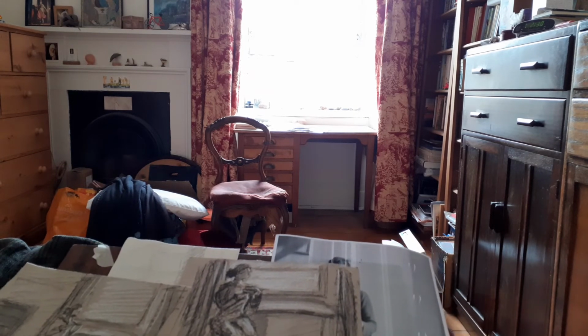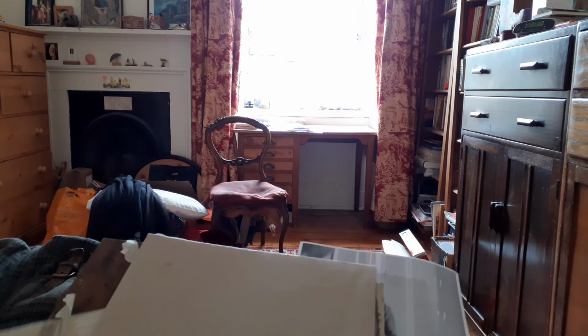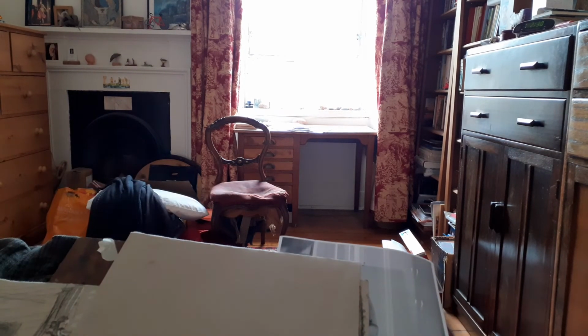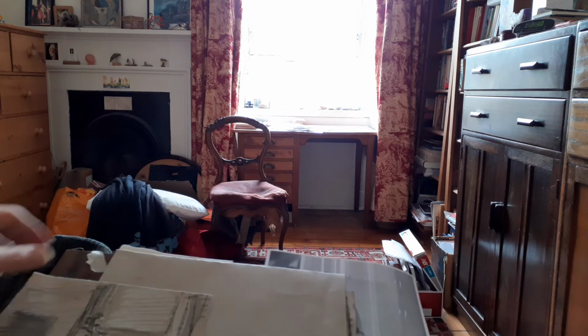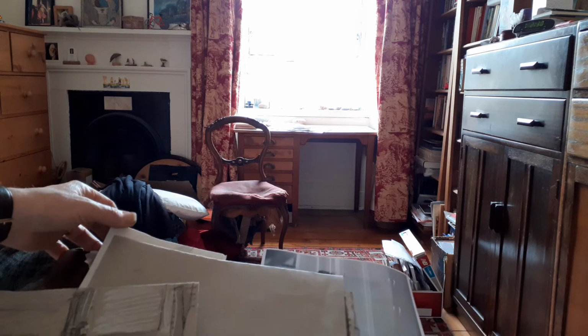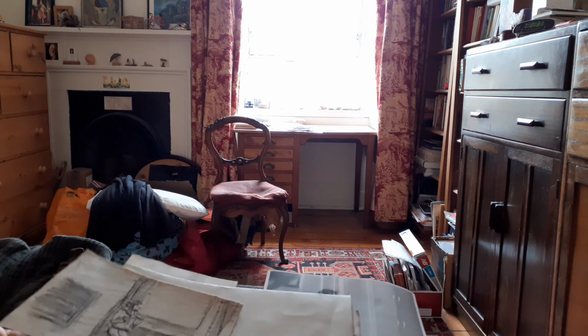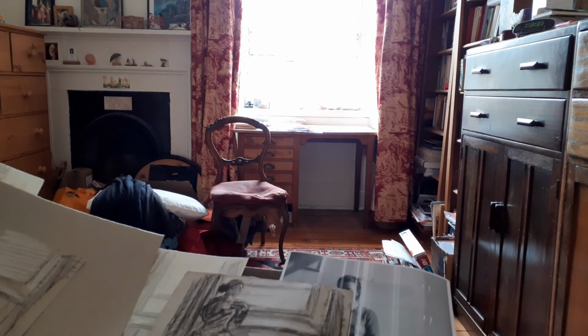Then I would take a larger piece of paper. So it could be a larger piece of grey or a larger piece of white, depending on what's available to you, and work up one of the compositions. So when I look at mine, I think I probably... Where's the other one gone?